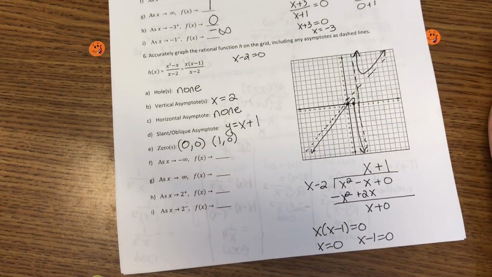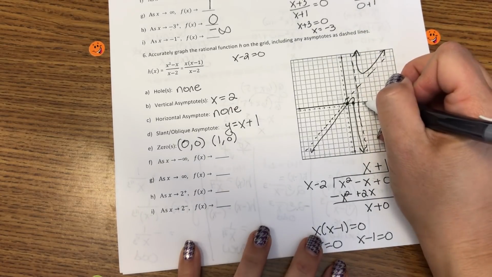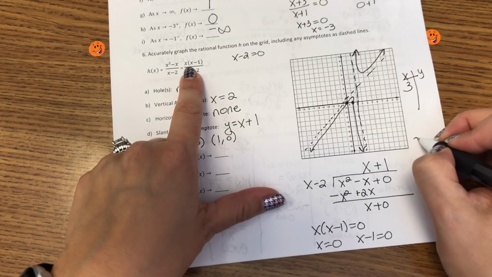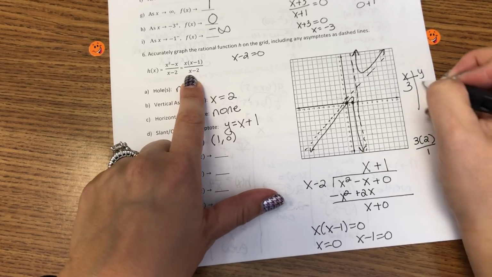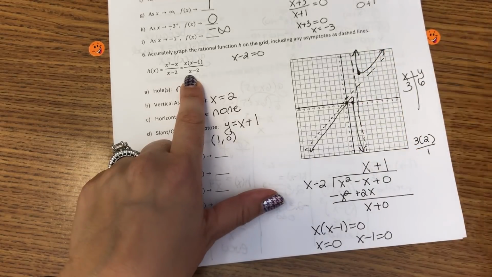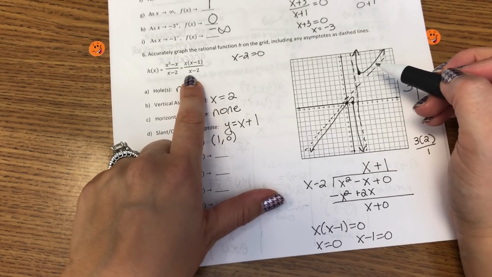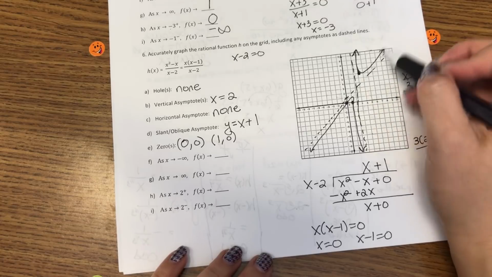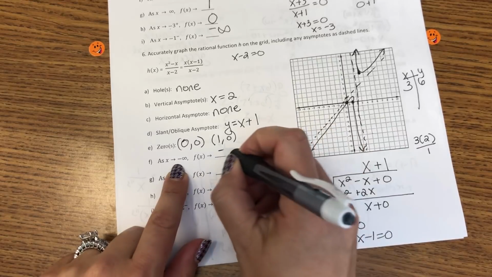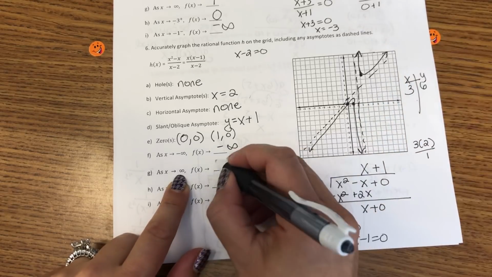You can pick another value for x to substitute in to figure out where the other pieces lie. Like if we substitute in 3, we're going to get 3 times 2 over 1, that's 6. Ooh, I'm almost right there. So we know that point's on the graph here. So I knew that this part of the function is up between these asymptotes. Okay, as x goes to negative infinity, the graph is going down to negative infinity. As x goes to infinity, the graph is going up to positive infinity.